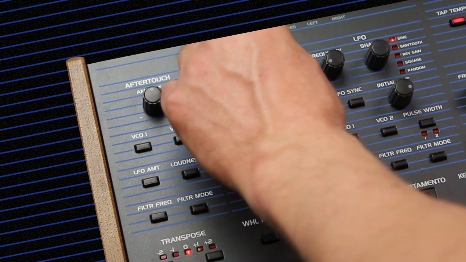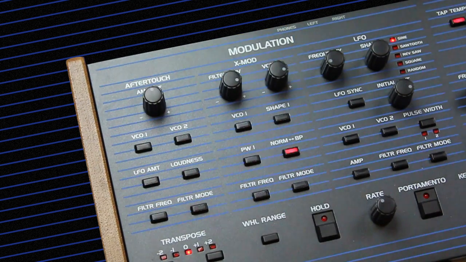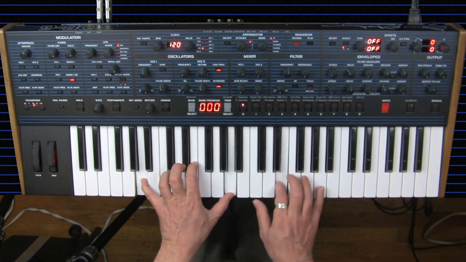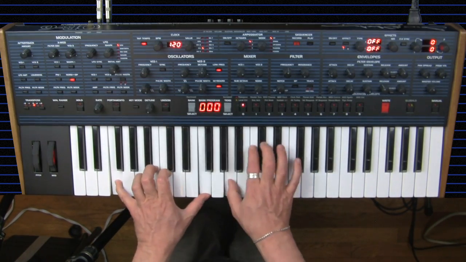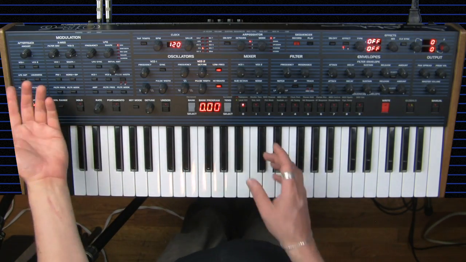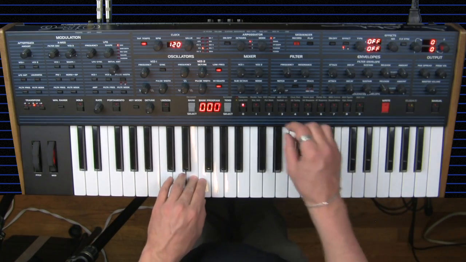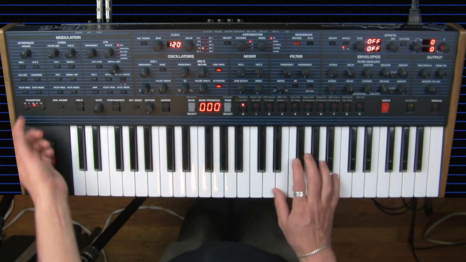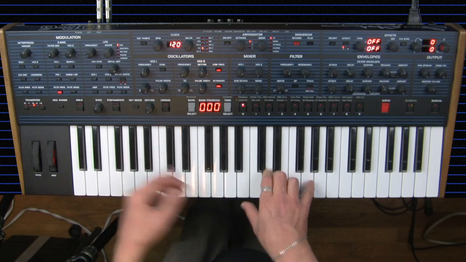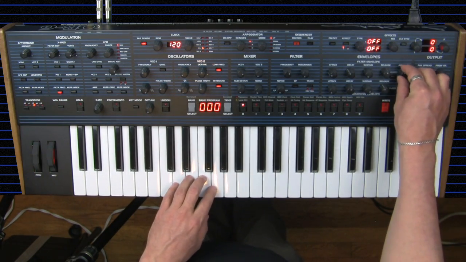And again, we could be using more of VCO2. Beautiful, rich sounds are possible. And again, we can also apply this filter negatively to something. So if we apply it negatively to filter frequency, we can also use the filter's own envelope to mess with that.